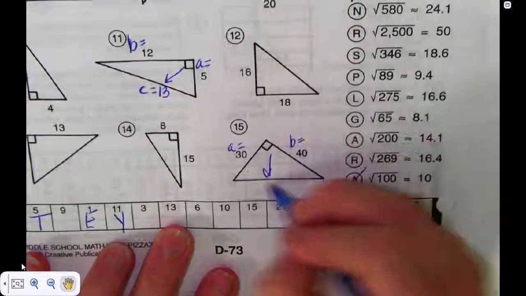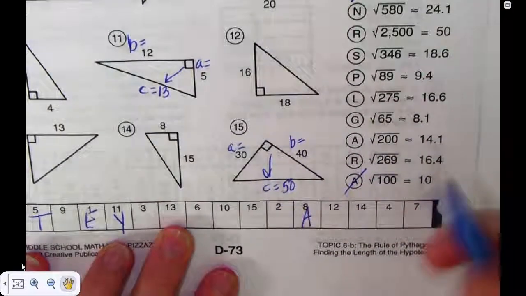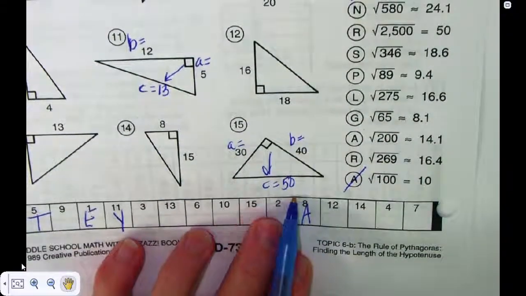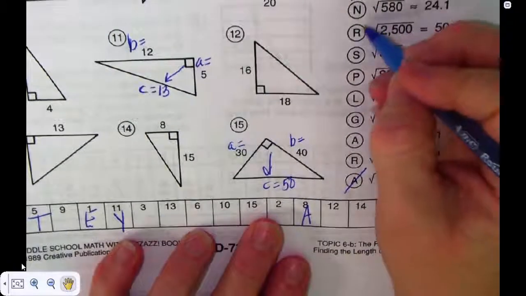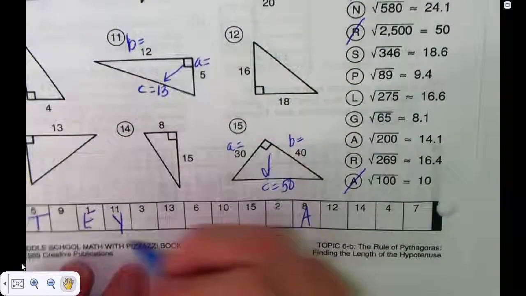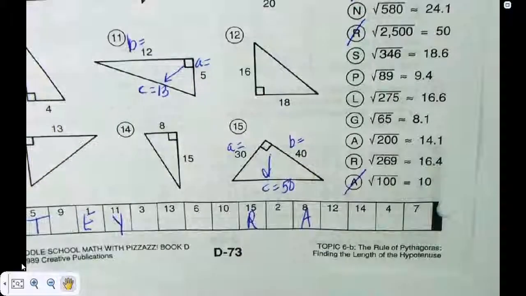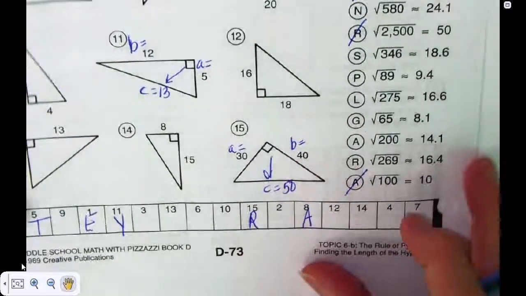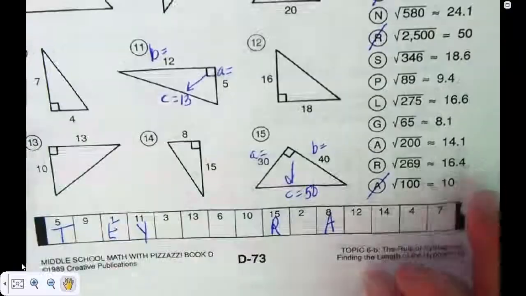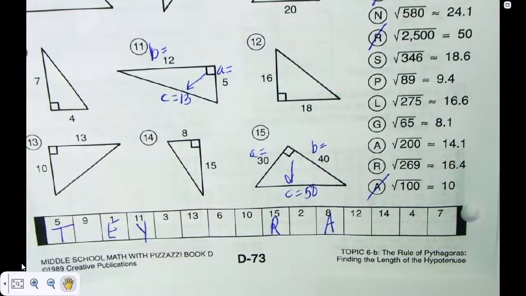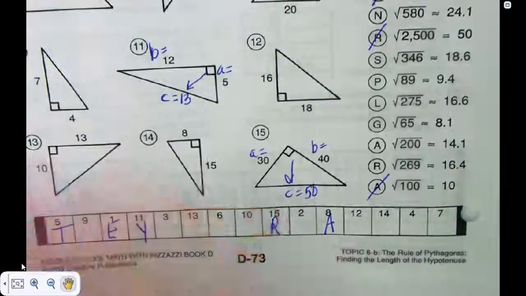B is 40. C is going to be 50. And the square root of what is 50? R. 15 is R. Very good. 2,500.